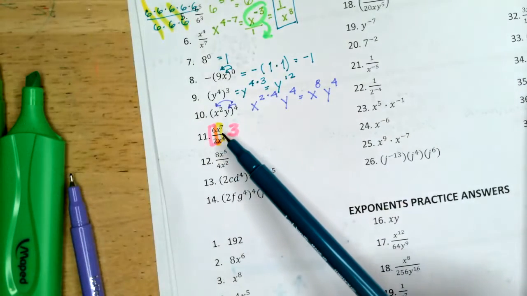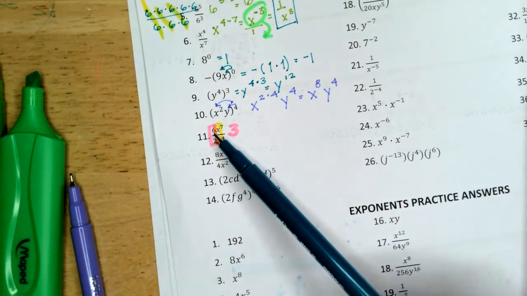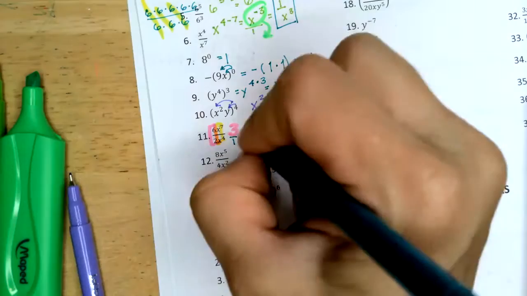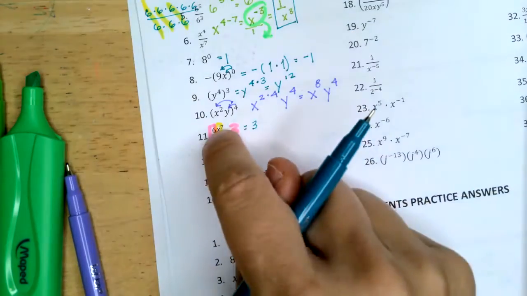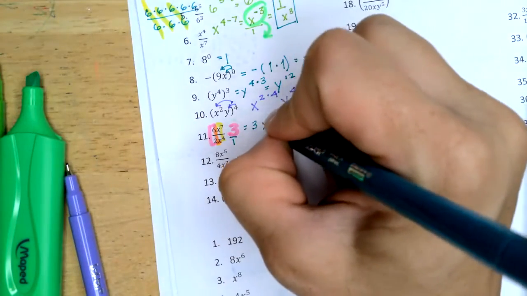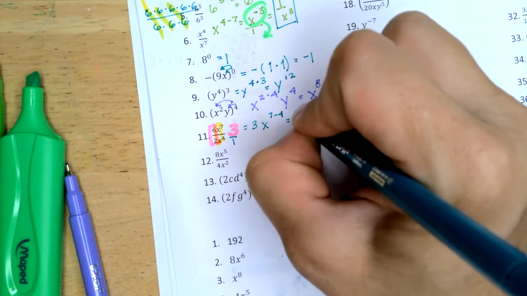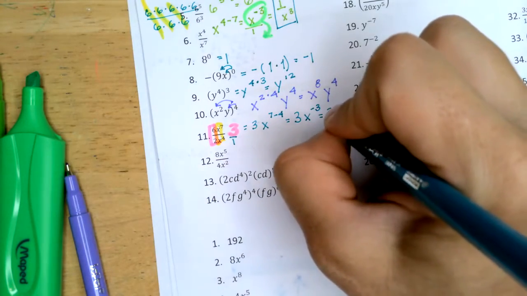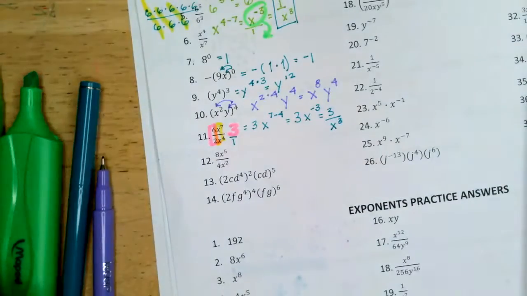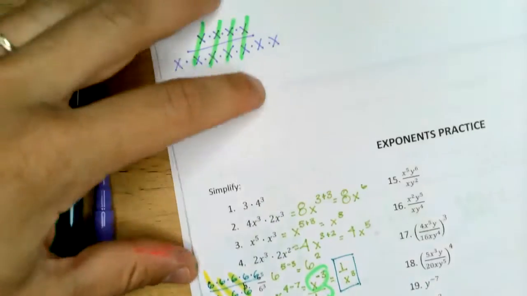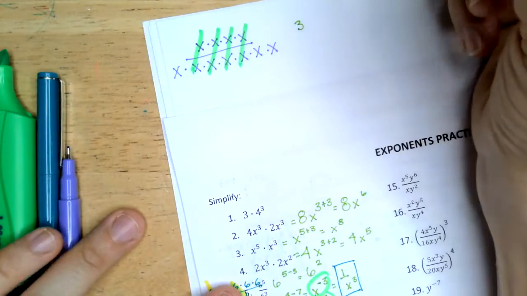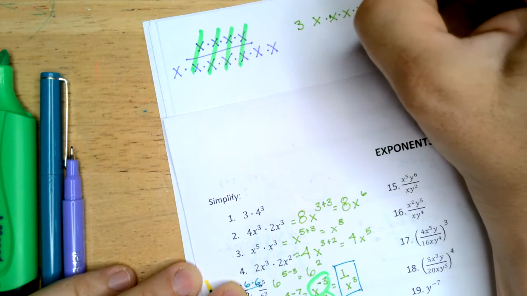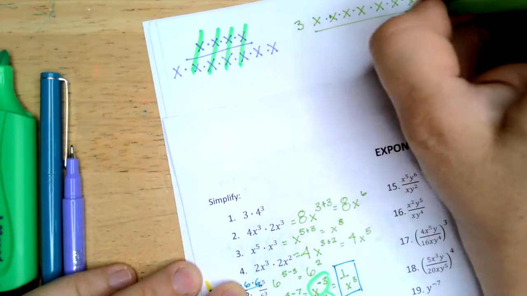Or 6, I can divide 6 by 2 and I get 3. I can divide 2 by 2 and I get 1. 3 divided by 1 is still 3, okay? So that's 3, x to the 7th, x to the 4th. So I can say x 7 minus 4 is 3, x to the negative 3rd, right? Which is like that. Or I can say that's 3, and then I have 7 x's. And I have 4 x's on the bottom.